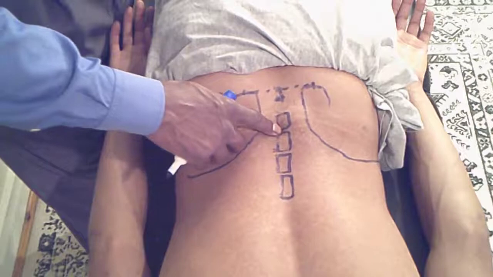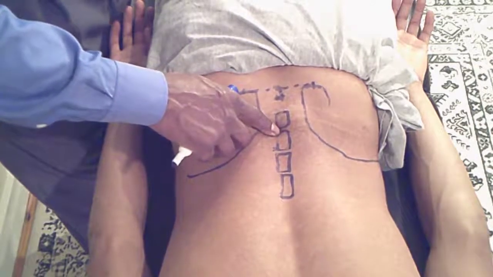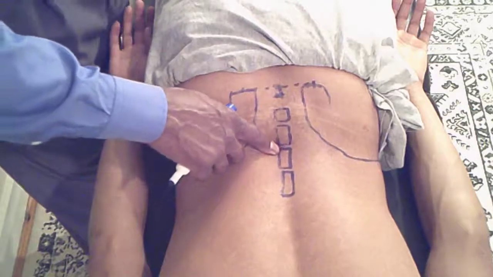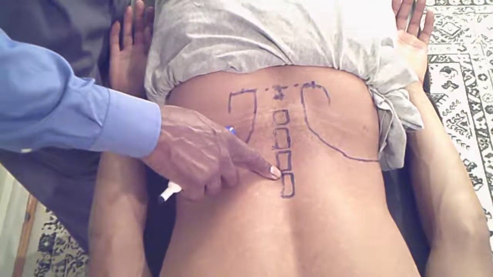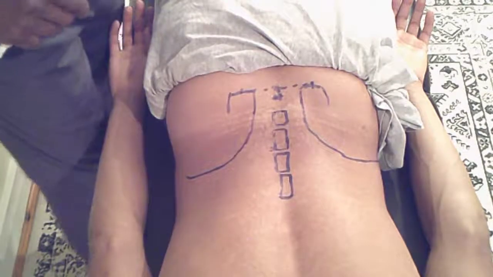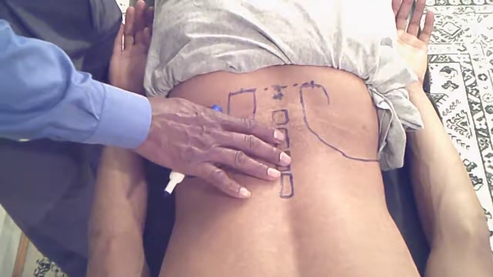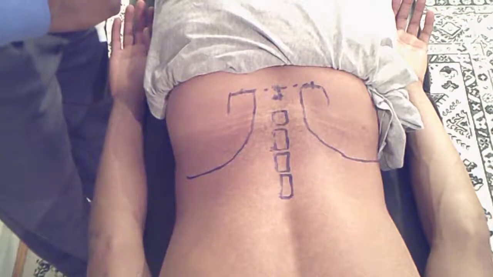Then I can follow it up for the other interspinous spaces: between L5 and L4, between L4 and L3, between L3 and L2. That's what I'm going to do when I have him roll over onto his side and perform the sideline mobilization techniques.